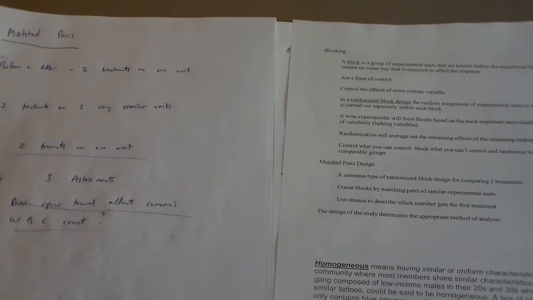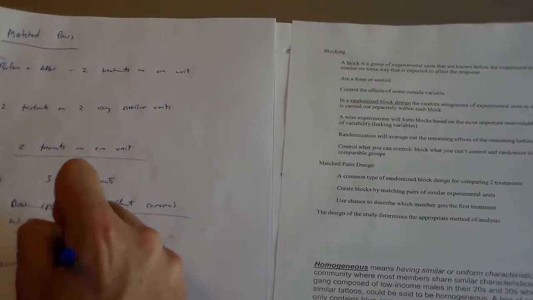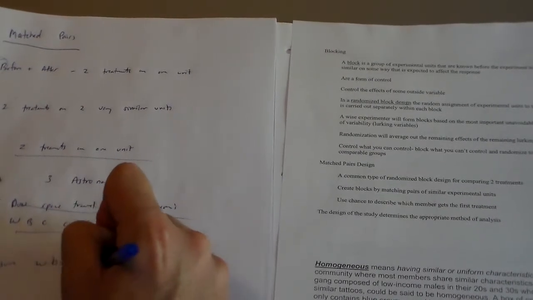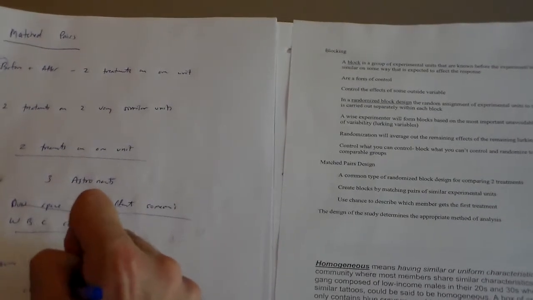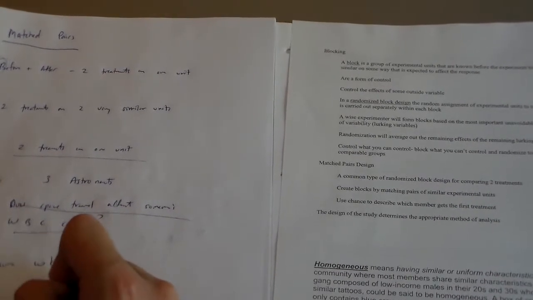That's the question we have. So you take the astronauts, you measure the white blood cell count, send them up into space, and then when they come back, you measure the white blood cell count again.